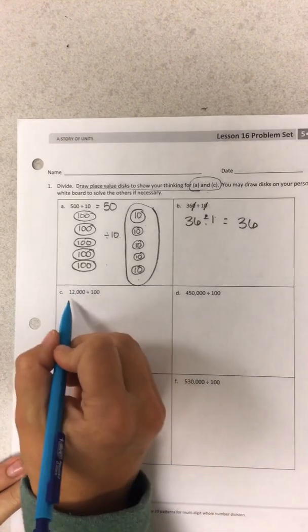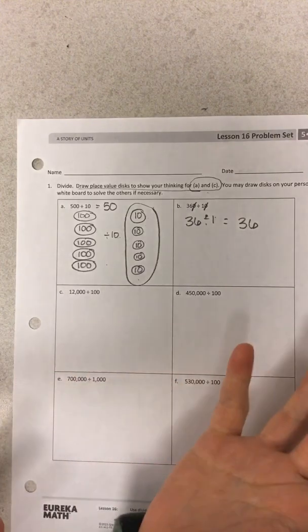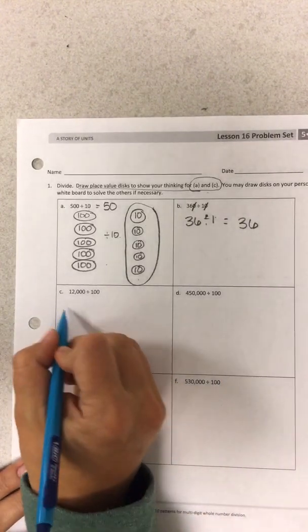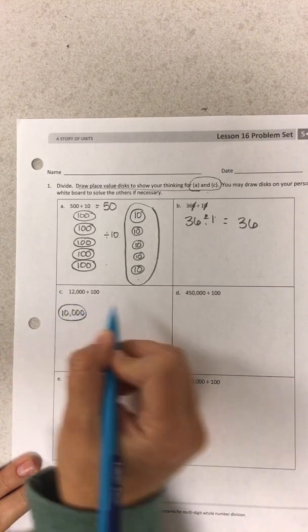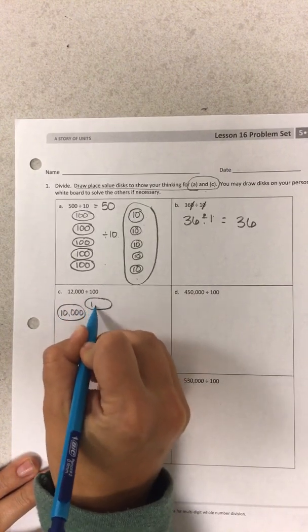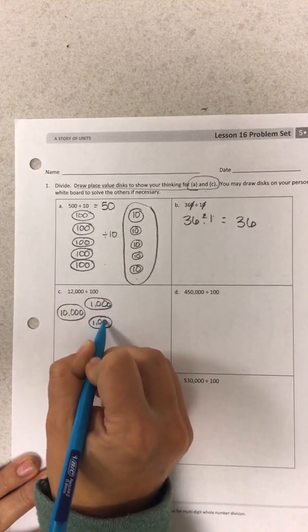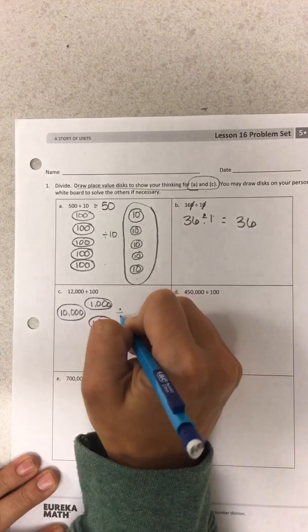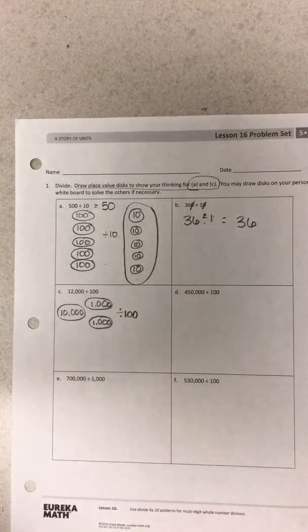And so what I can do is I'm actually not going to write 12 1000s. I could, but I don't need to. What I can do is write a 10,000, and then I can draw a 1,000, and I can draw another 1,000. And I know that I'm going to divide all 3 of those because I've separated them out. I can divide all of them by 100.